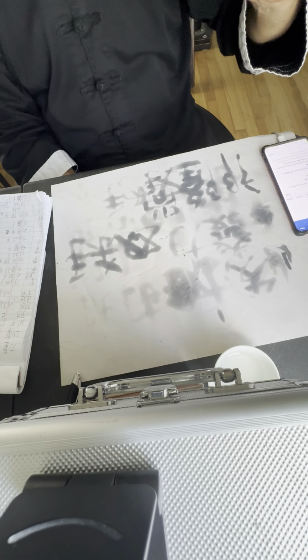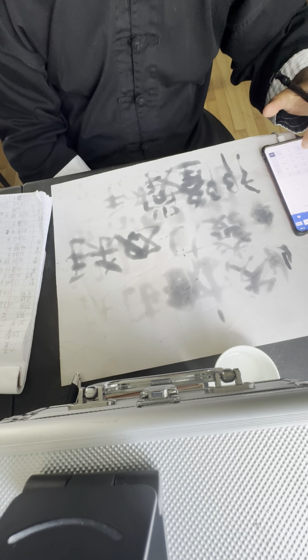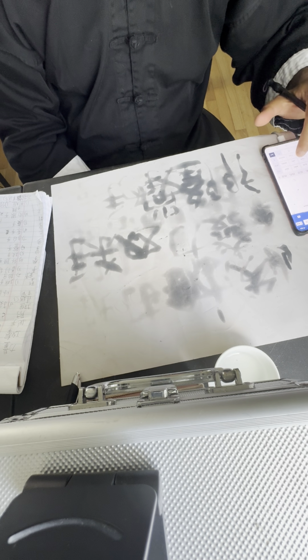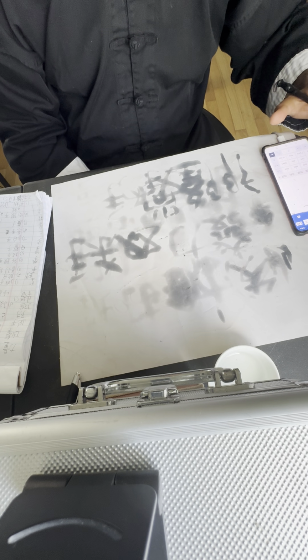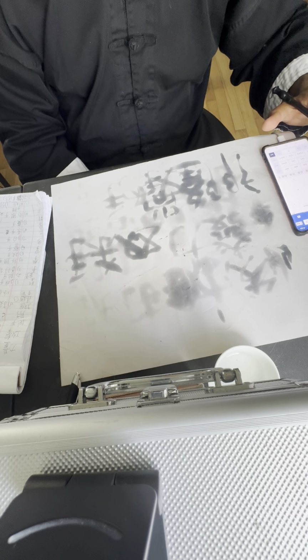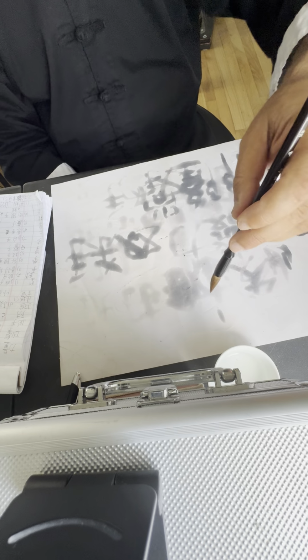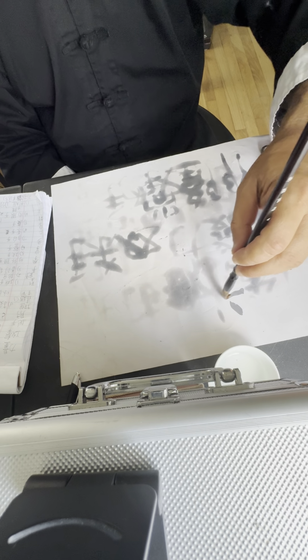So let me see. The character, okay, I believe that this is the correct way to write this.